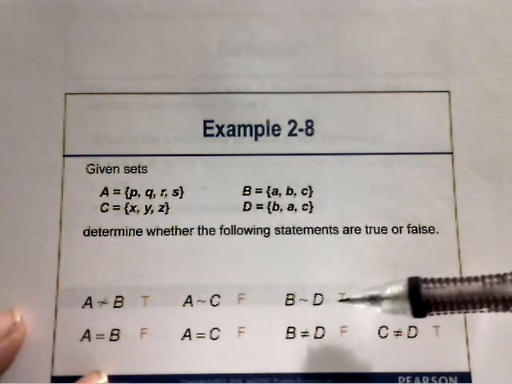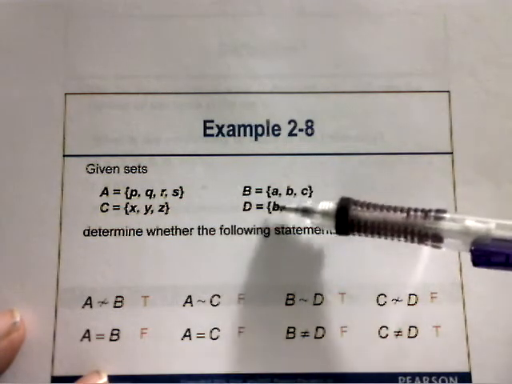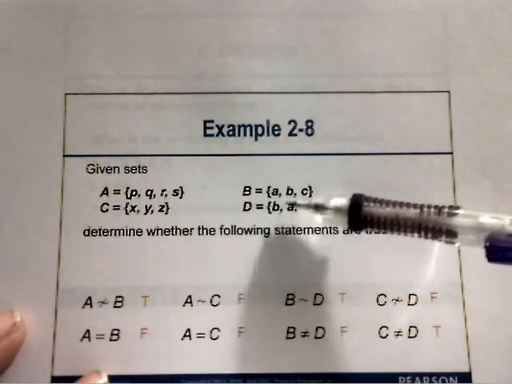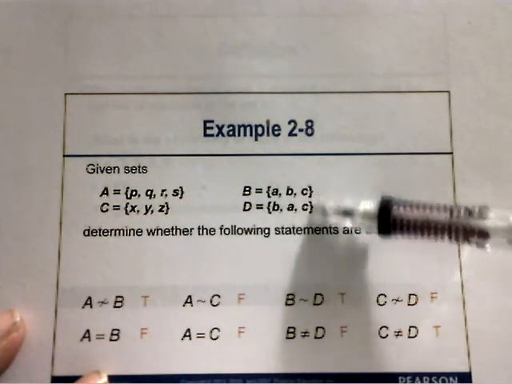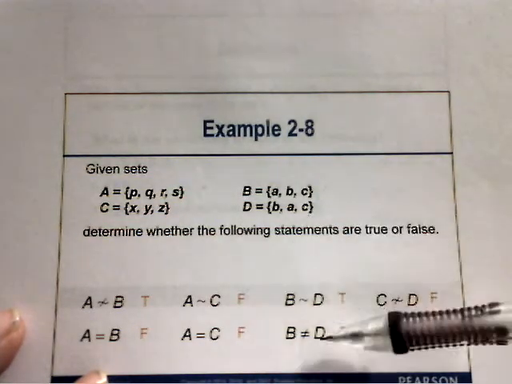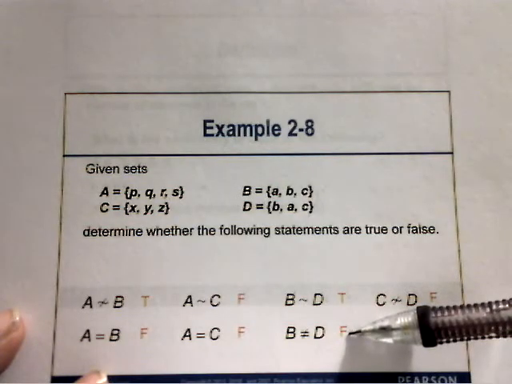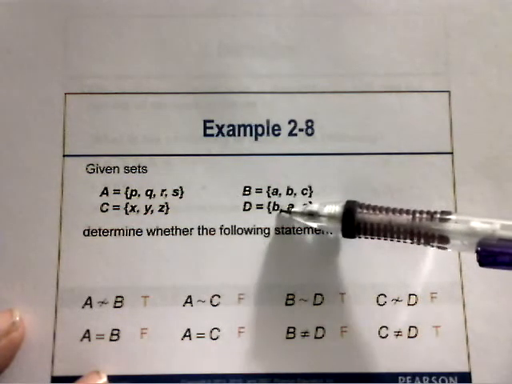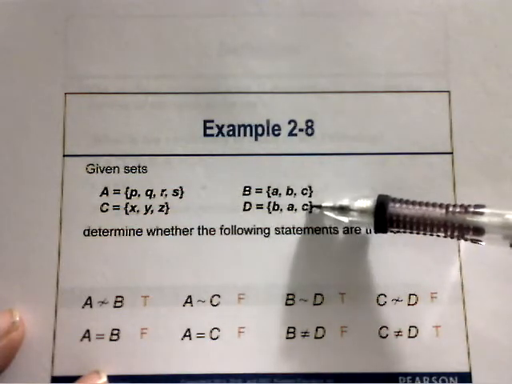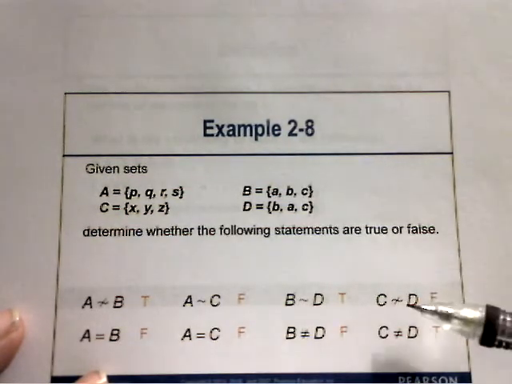B is equivalent to D, which is true. I can get a one-to-one correspondence for B and D. A can be paired with B, B can be paired with A, C can be paired with C. B is not equal to D, that's false. Because look at B and D. They have the exact same elements. The order is different, but they have the exact same elements here. So that would be false.